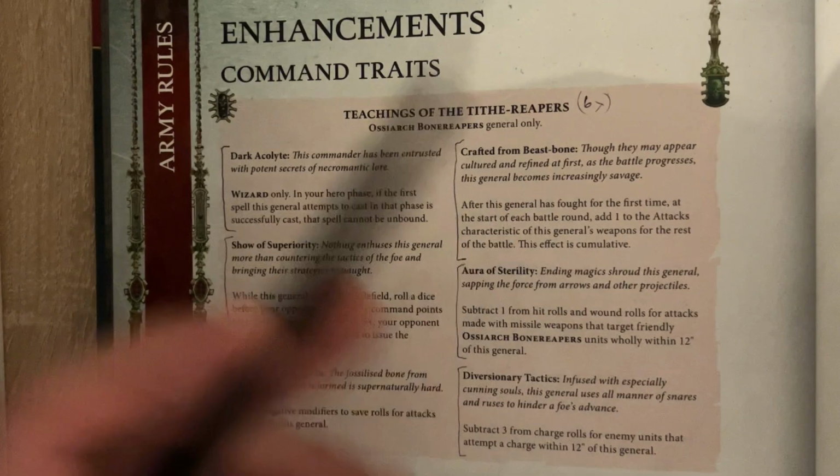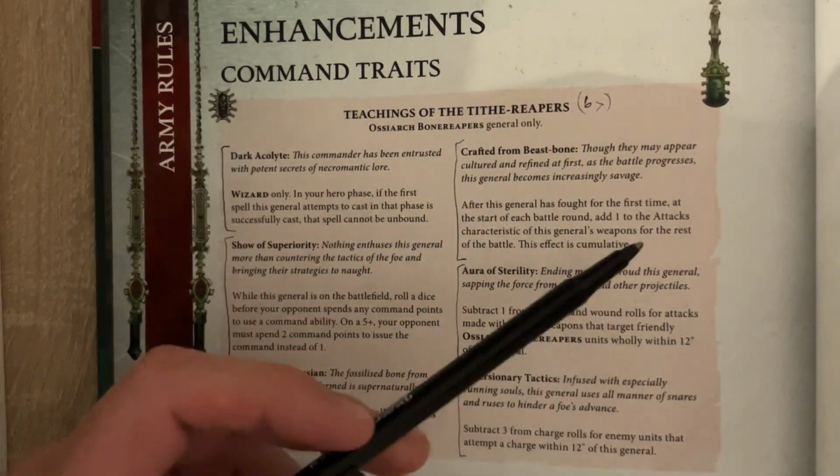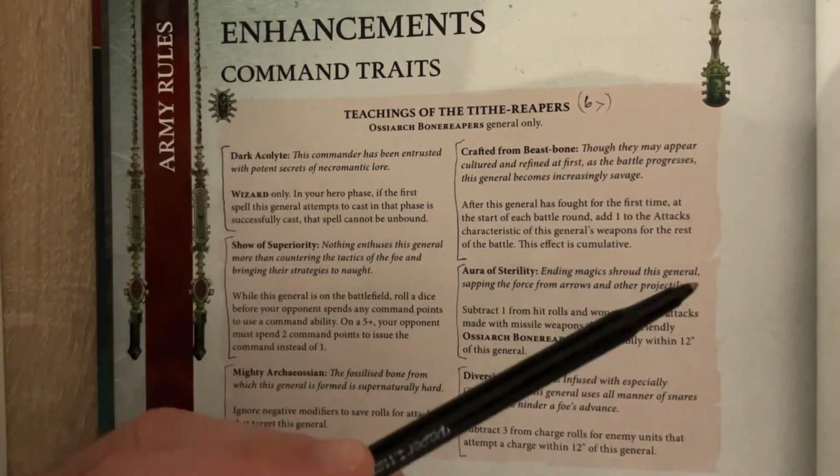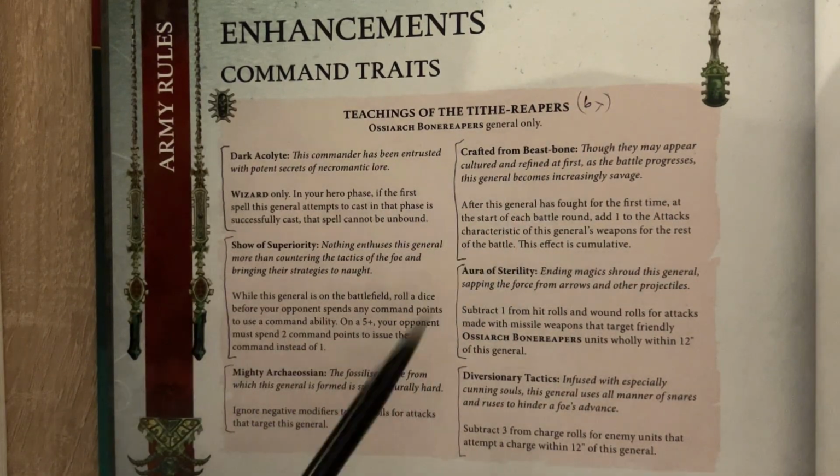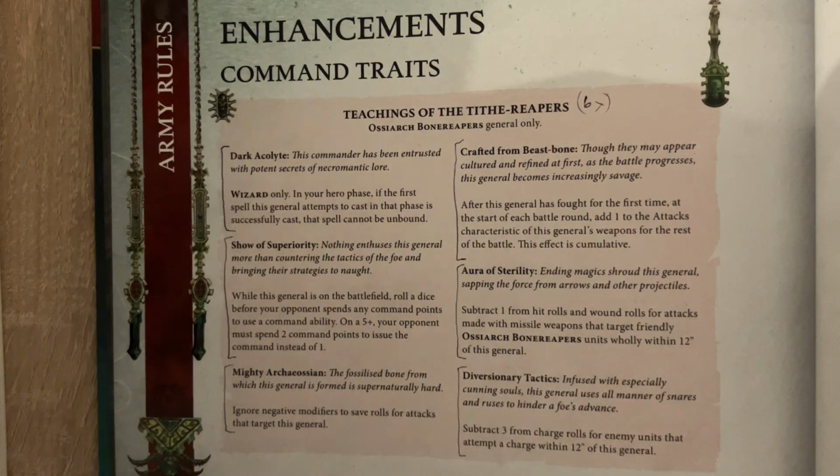And except for the guy, he's only got 10-inch movement though. And you don't want to just toss your general straight up into I'm gonna die range if he doesn't have this one. You really want to have these 2. This should be an artifact as well. Yeah, okay. Not good. All right, Aura of Sterility.